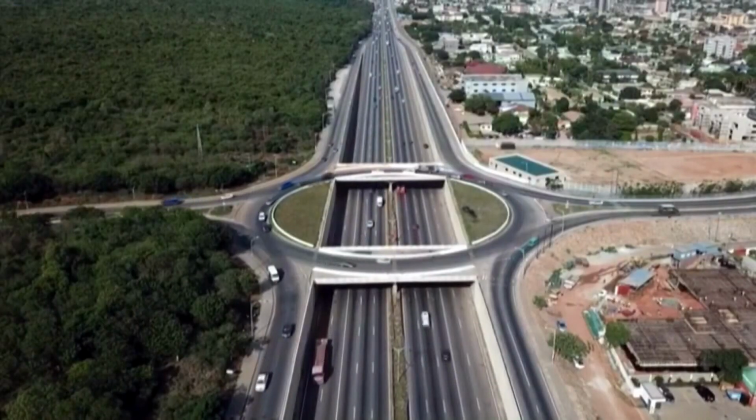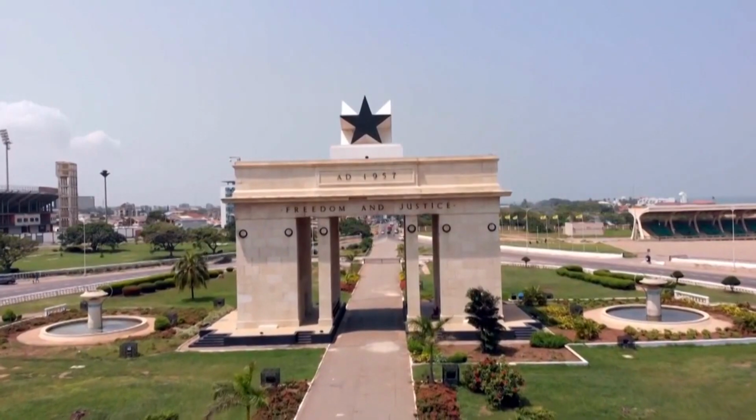I strongly believe that in the very immediate future, Ghana would be the beacon in Africa. We will see a modernization of Ghana, as the President Nana Akufo-Addo has asked us to do.